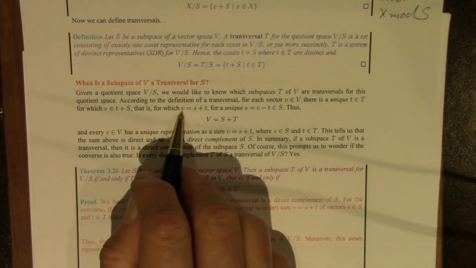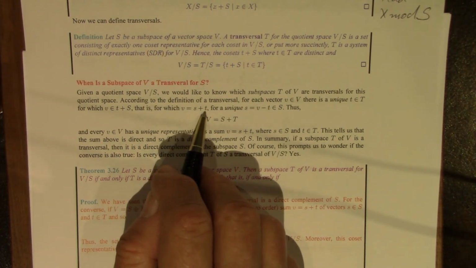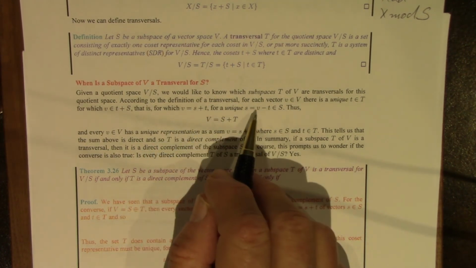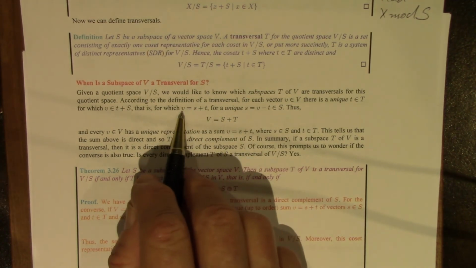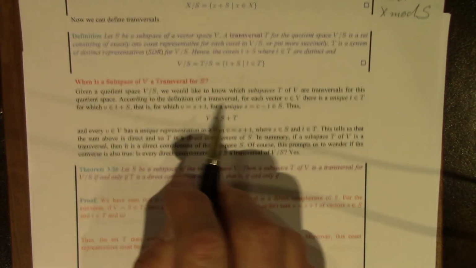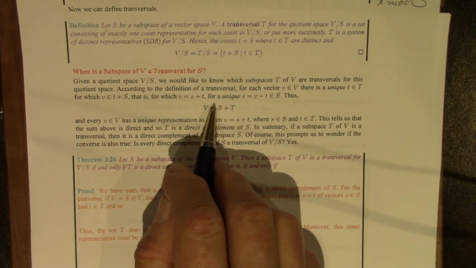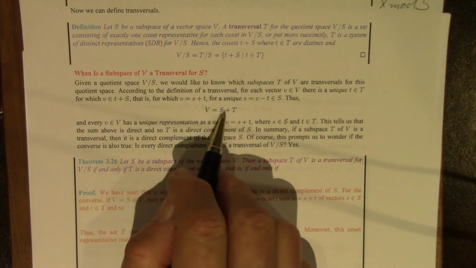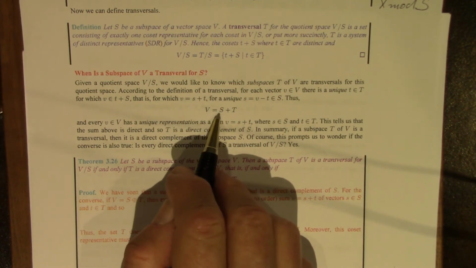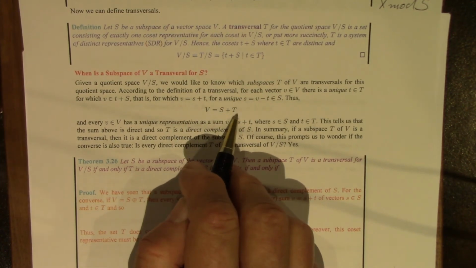Or in other words, for which v equals s plus little t, and therefore that makes little s unique because obviously it's v minus t. In other words, every vector is a sum of something from S and something from T.